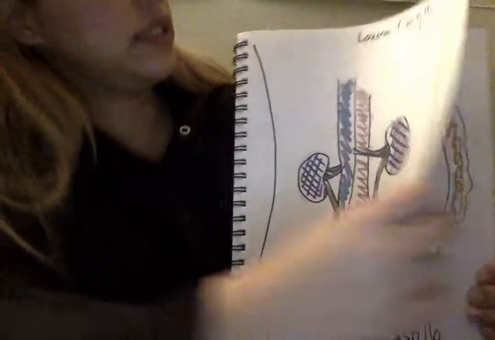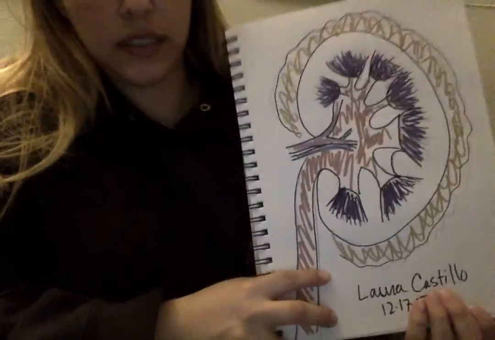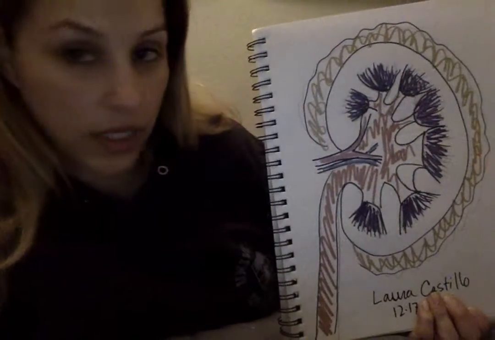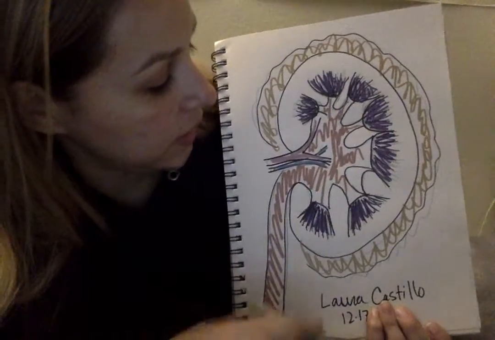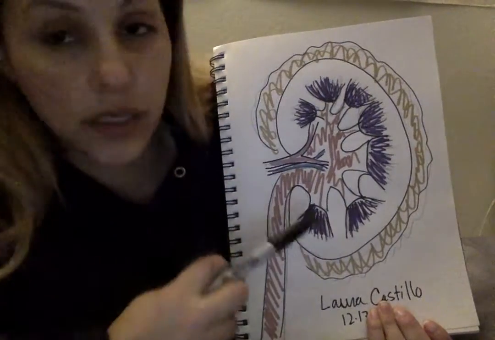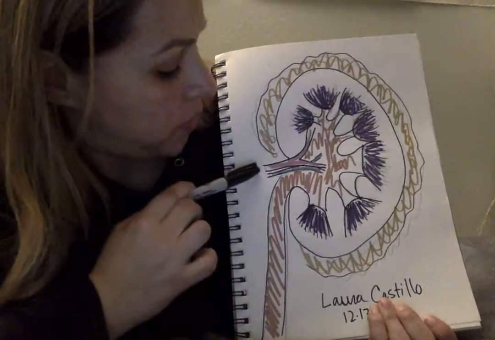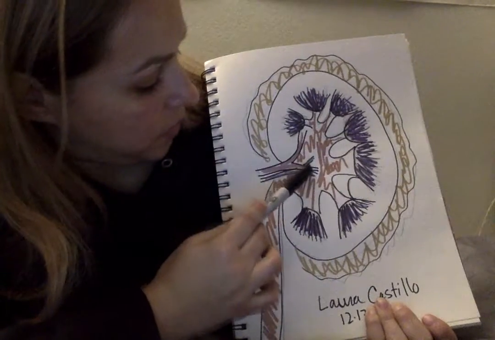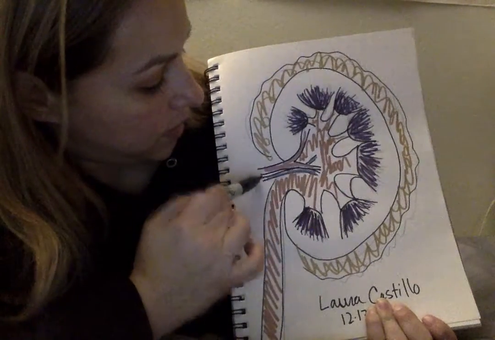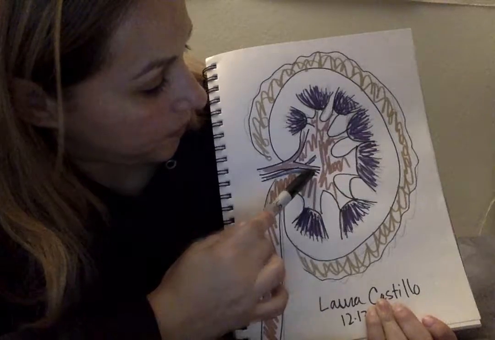Now, if we go into the kidneys, I drew a large kidney here just to see the structures from within the kidney. So from within the kidney, you can still see the other structures from the other diagram except magnified here. So right here we still have the renal artery and the renal vein.